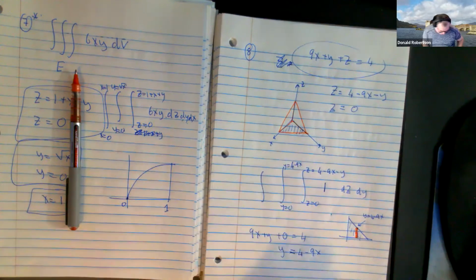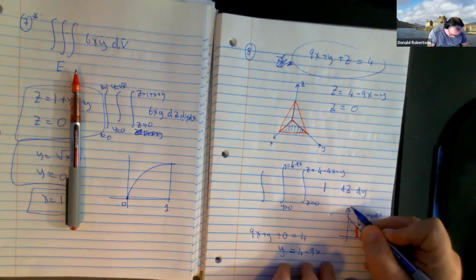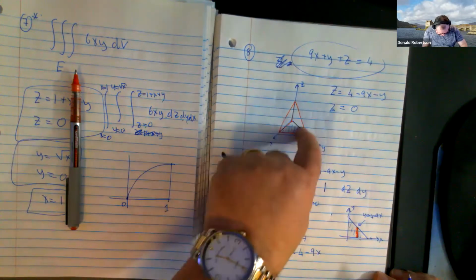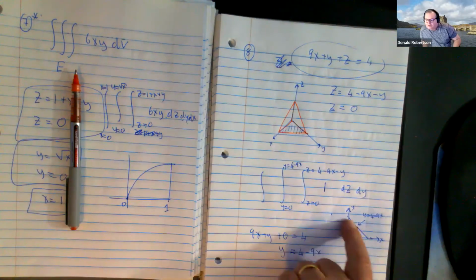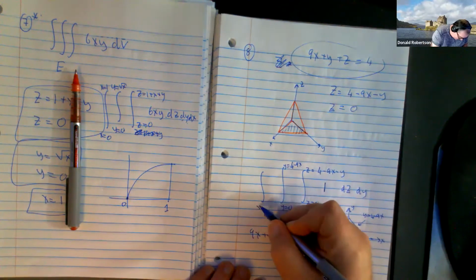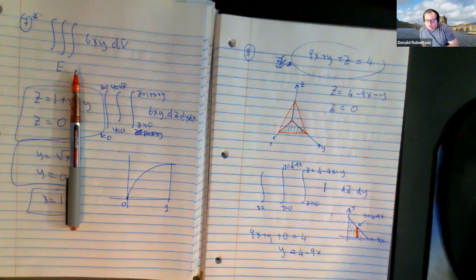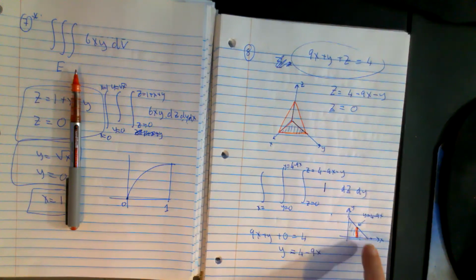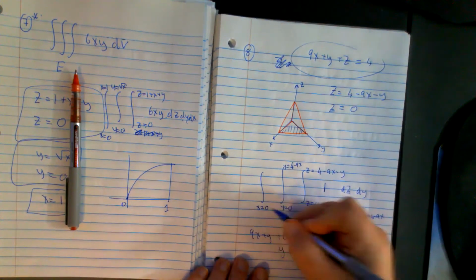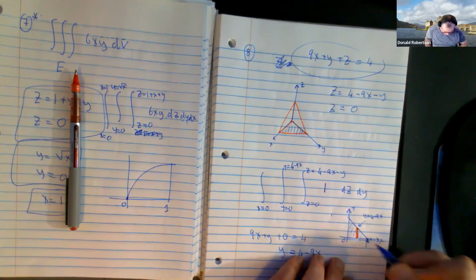Now, all I need to do is figure out one more thing. What are the x's going to be? So this little triangle is it, and I need to describe this region. What will be the start x value to create this triangle? It'll be 0. Right. Now, what number will that be?